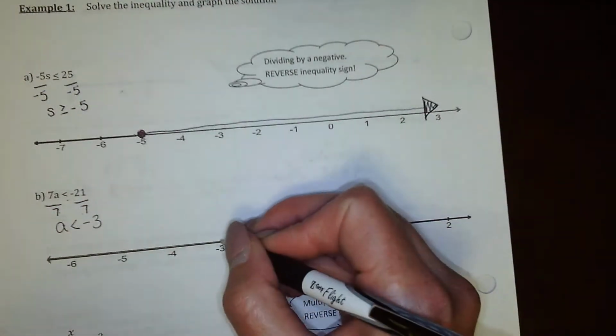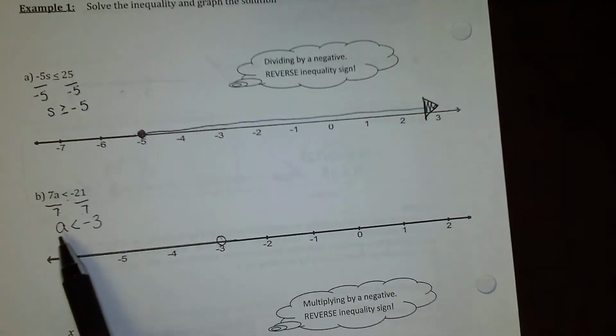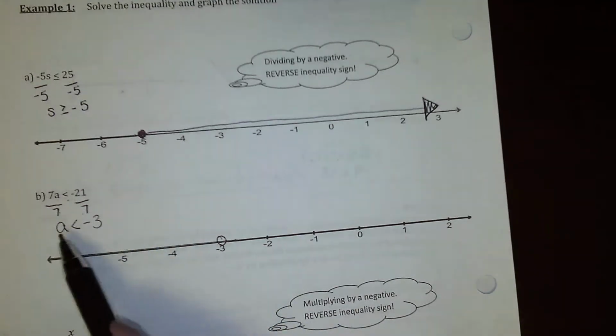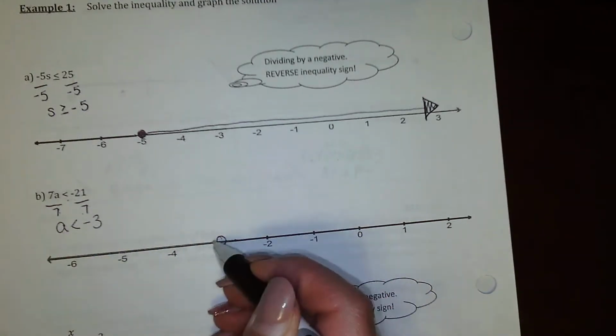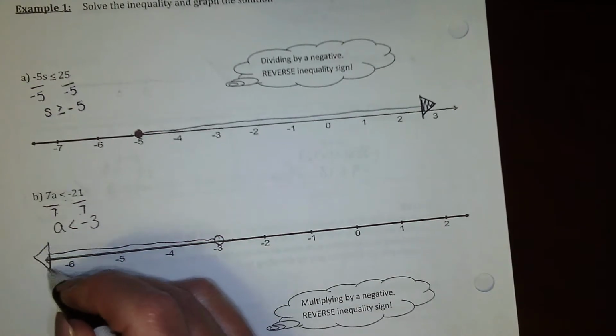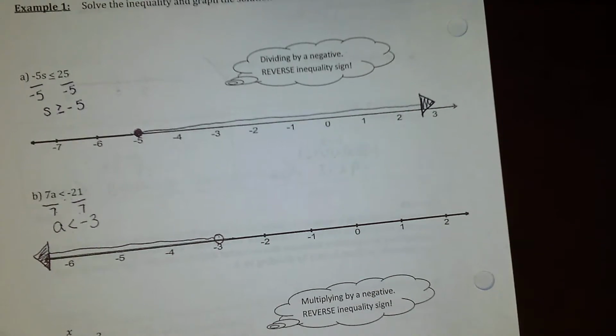So we've got -3. It is an open circle because there's no equal sign underneath. And we would be going in the direction of a is less than, so it's going to be any numbers lower than. And I'll just emphasize my arrow in that direction.